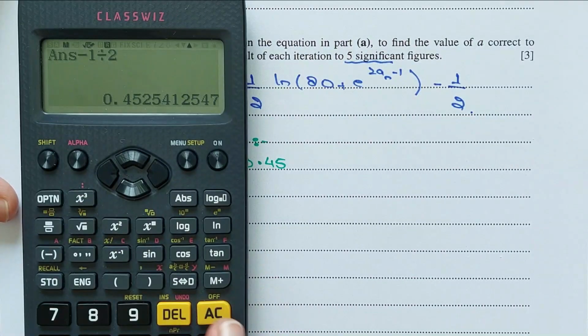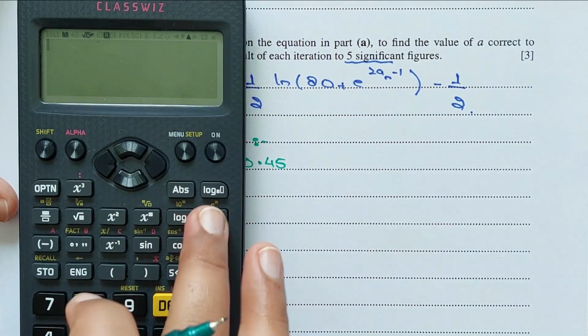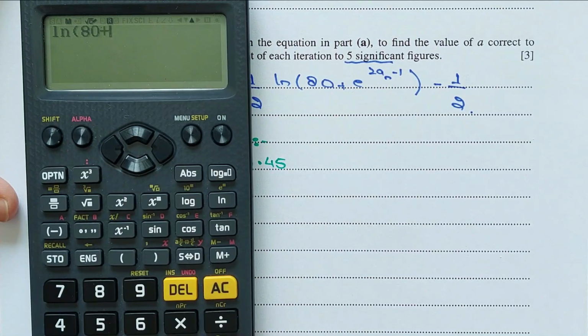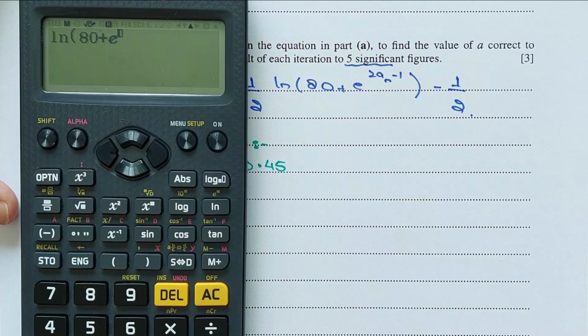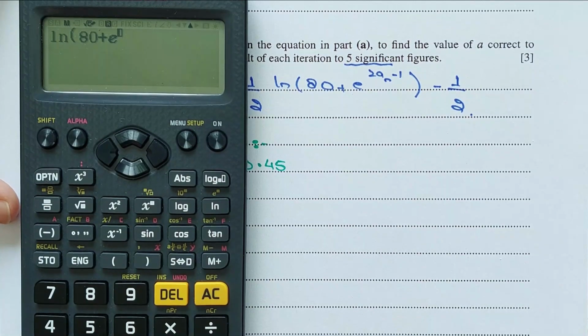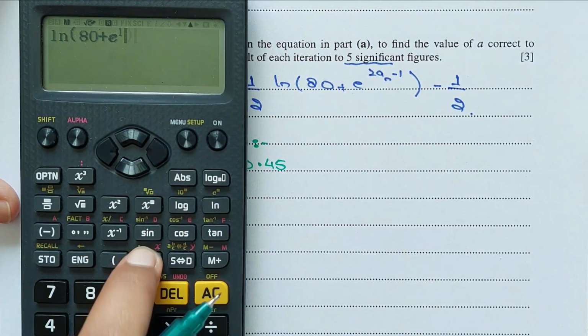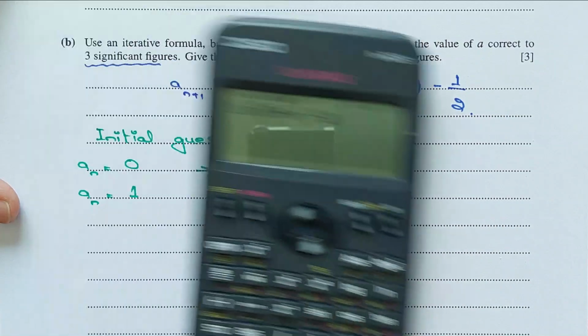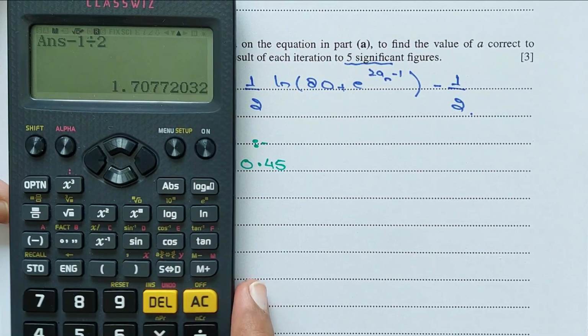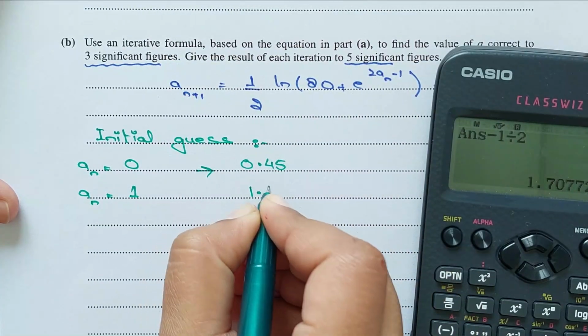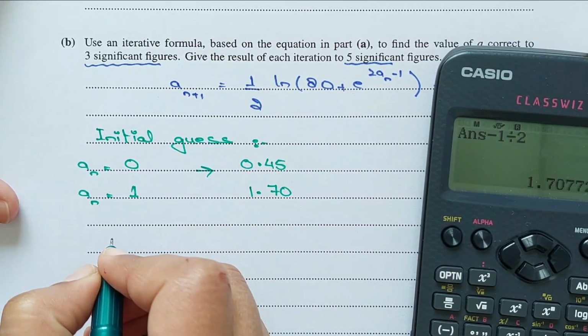And at 1, ln of 80 plus e^(2 × 1 − 1), which is e^1, divided by 2, minus 1/2. This is 1.70, right?